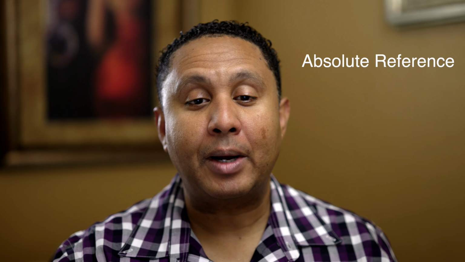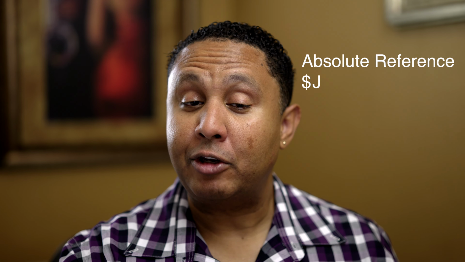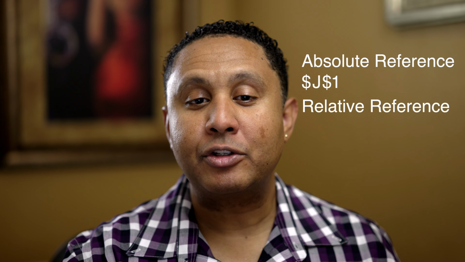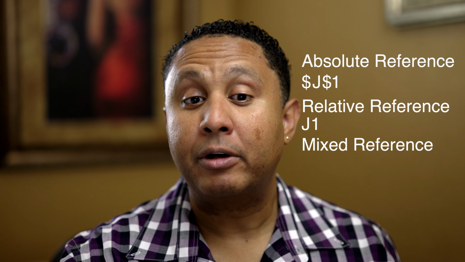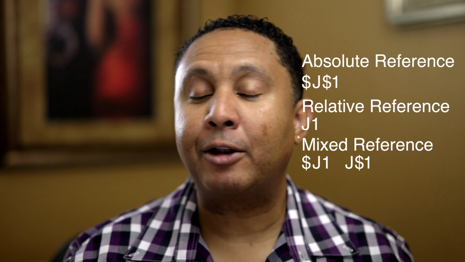A lot of times people use relative references and they use absolute references, although there are situations where mixed references make sense too. So absolute reference: $ sign, J$1. Relative reference: no $ signs, J1. Mixed reference: $ sign on either the column or the row, $J1 or J$1.